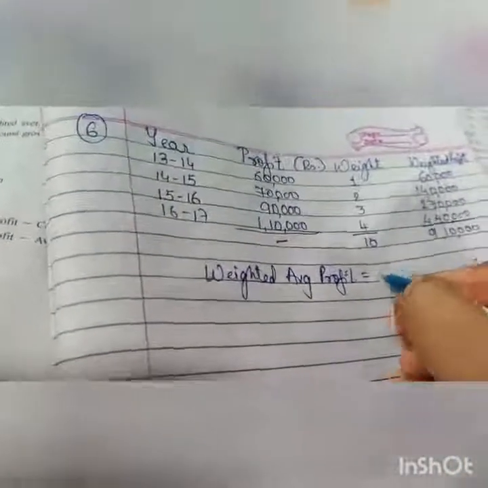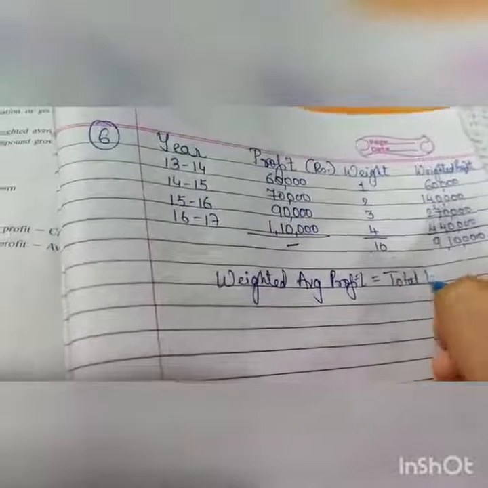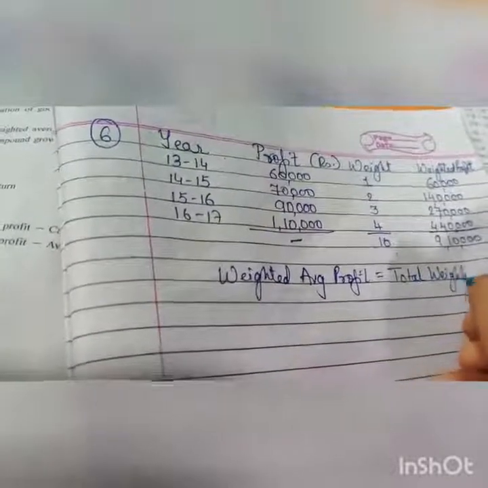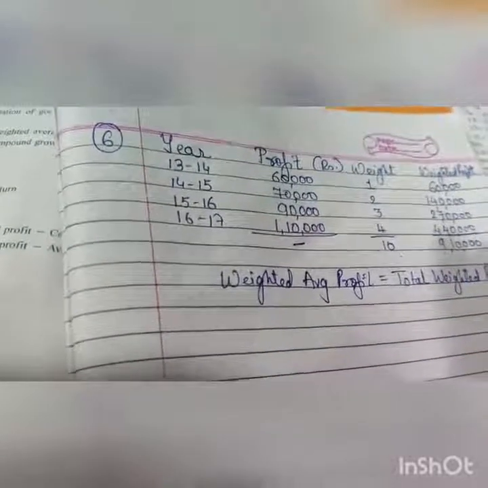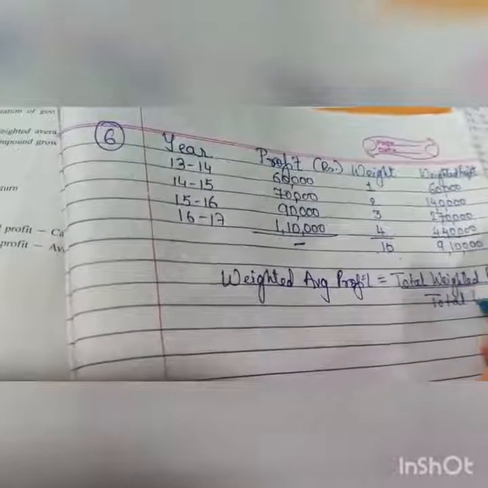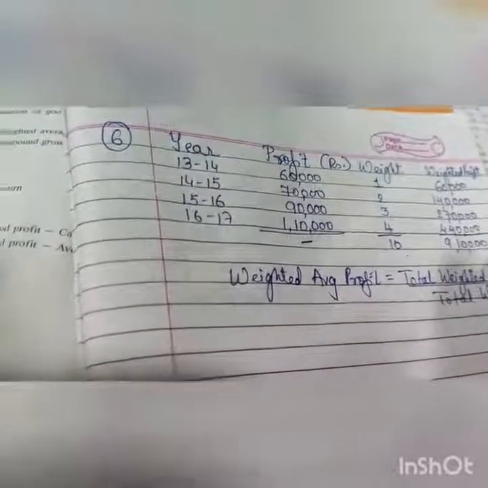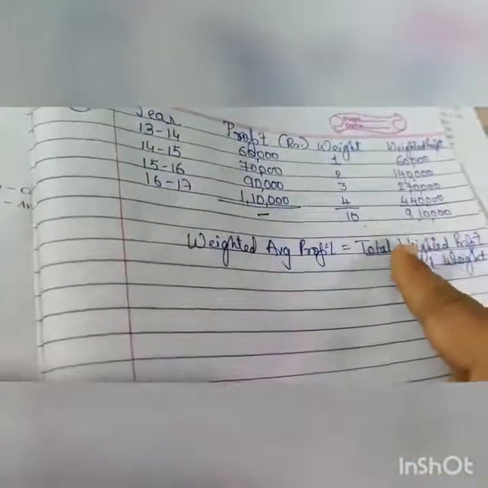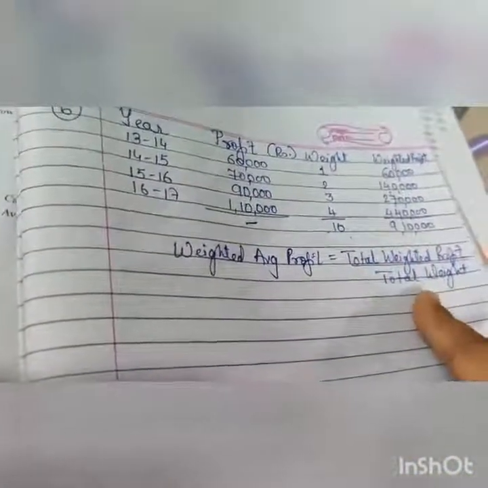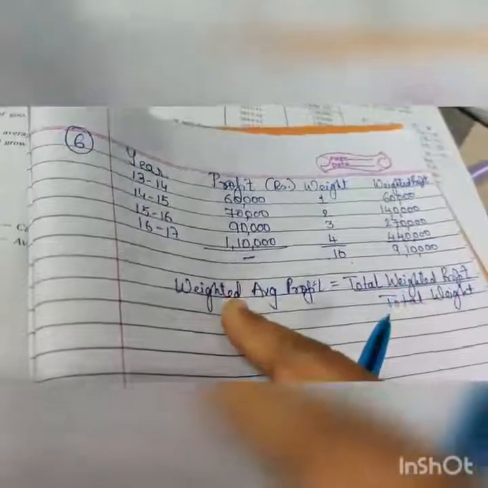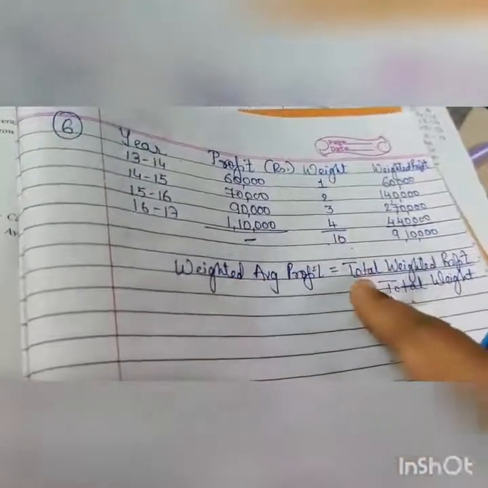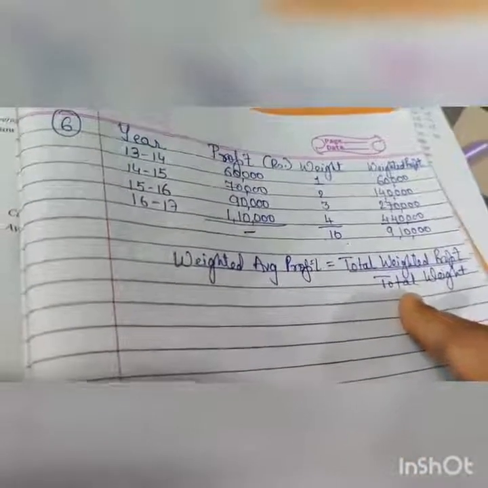Okay. So only this step. So total weighted profit upon total weight. See, in average profit, average profit is equal to total profit upon total number of years. Here, when you are using the weighted average method, it is total weighted profit upon total weight.